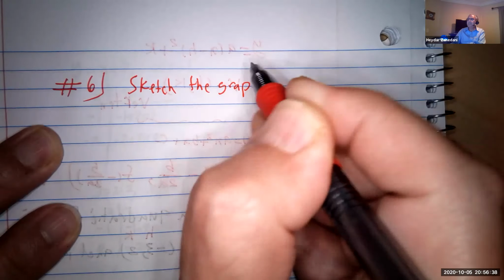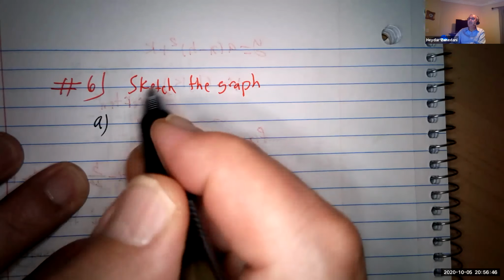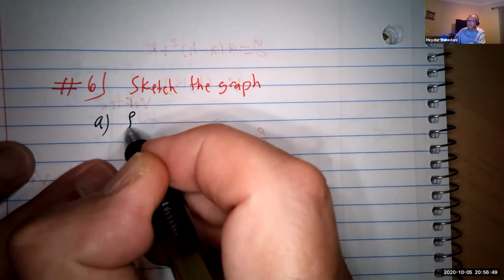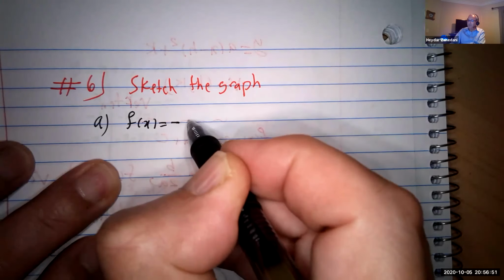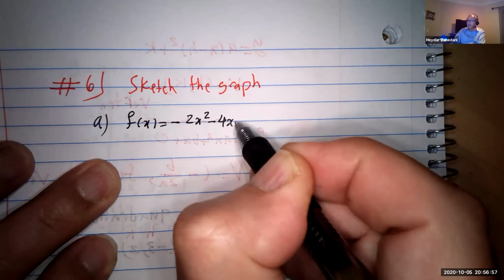So number 6, they ask you to identify the vertex and axis of symmetry and sketch the graph. So I just simply say sketch the graph. There are 2 cases, so let's try a quick one to finish it. Okay, case 1 is classic. f of x is equal to negative 2x squared minus 4x plus 3.